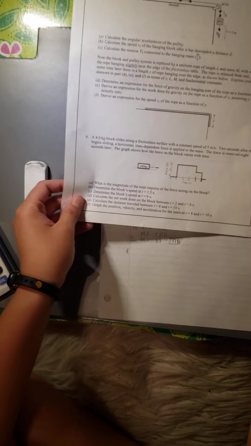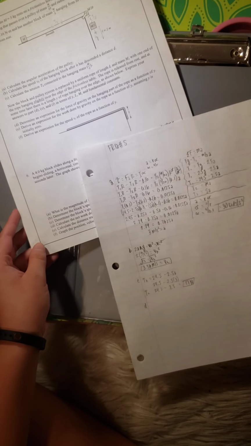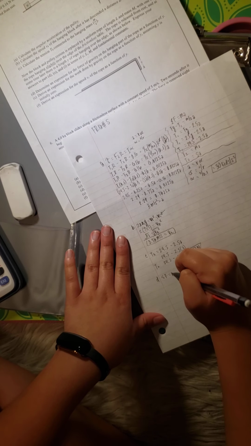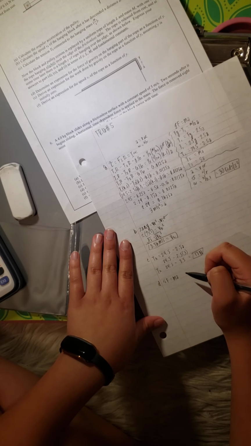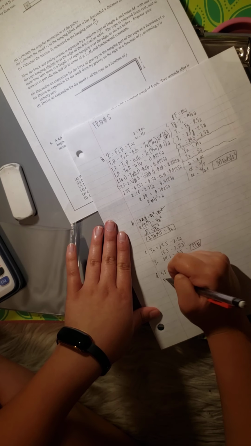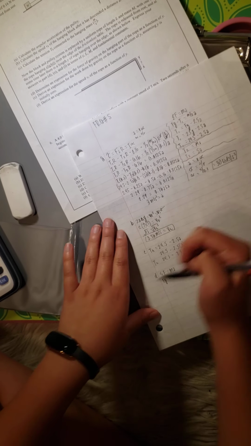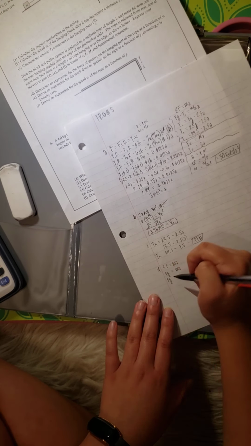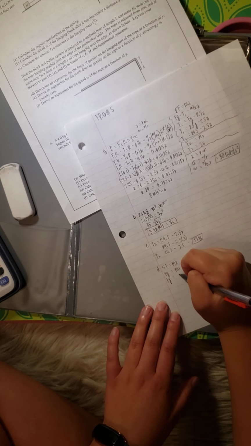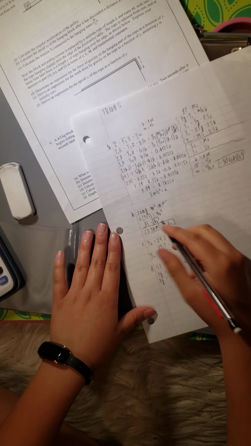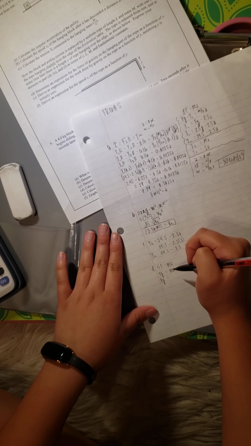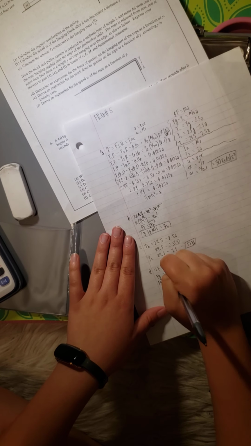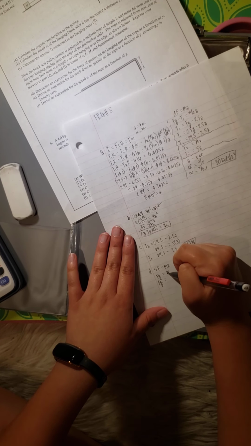Okay, so we're just going to set up Newton's second law. The only force there is F of G equals ma. Okay, and it wants us to do it as a function. So when we write this, it needs to be mg, excuse me. F of G equals mass times gravity.